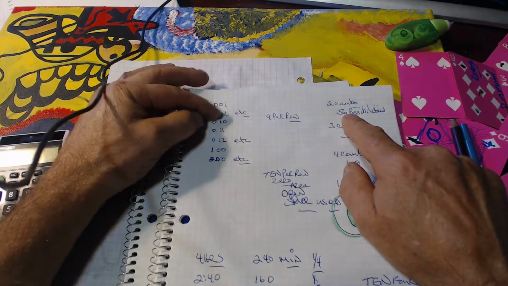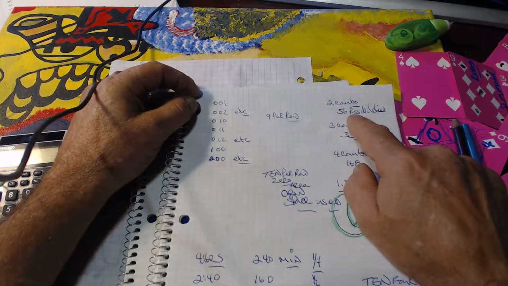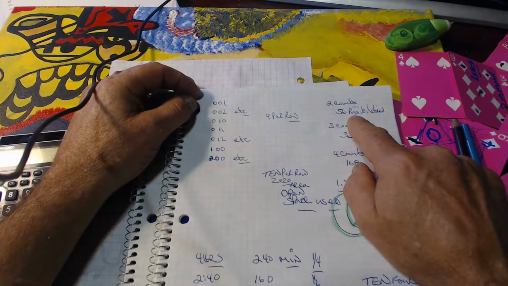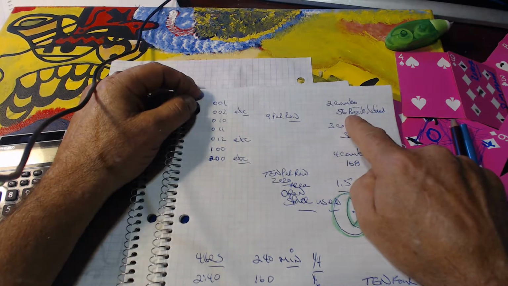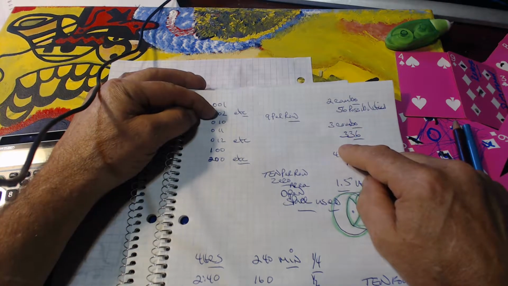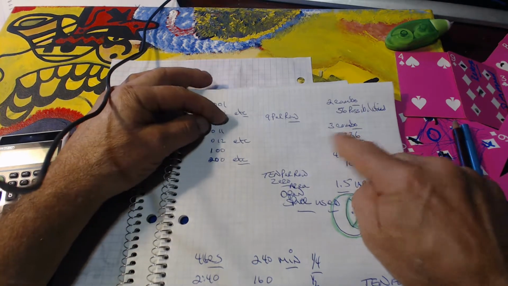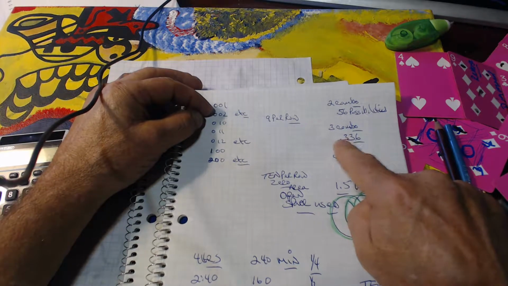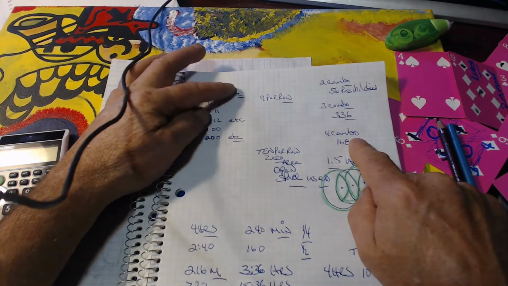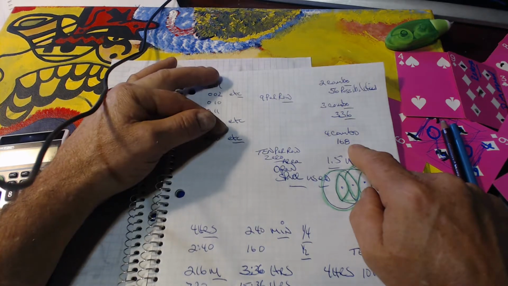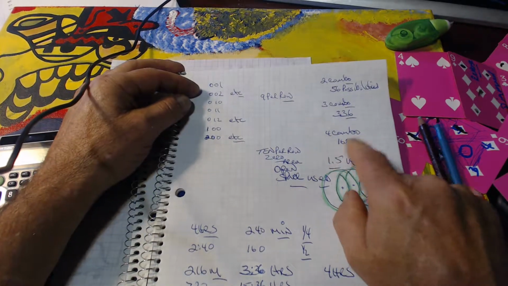There's 9, 9, 9. So any combinations of two numbers, okay, of any of the 9 will give me 56. Any of the combination of the three numbers will give me 336. Any combination of four numbers, and I don't have the fourth row over here, will give me 168.